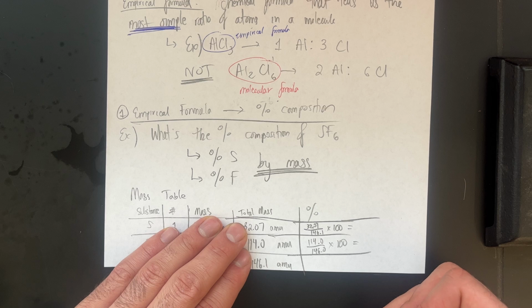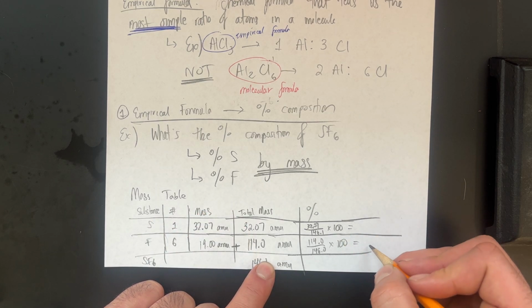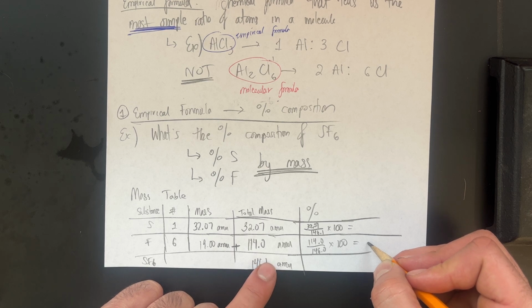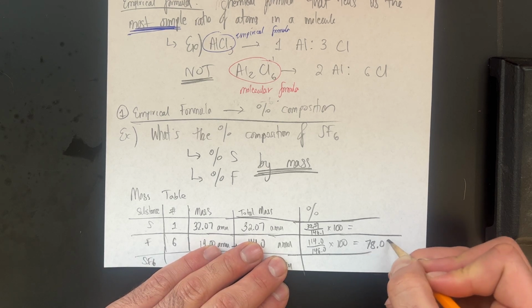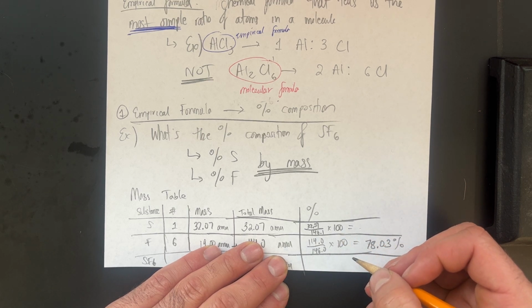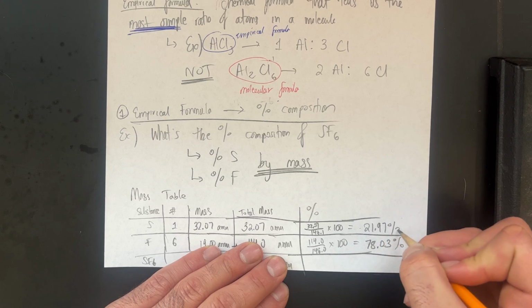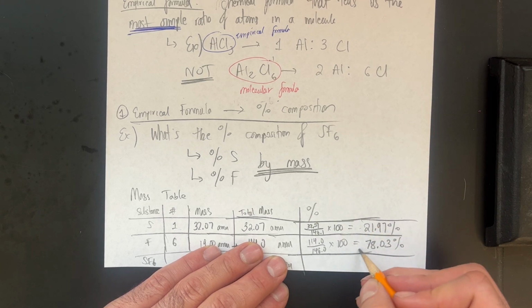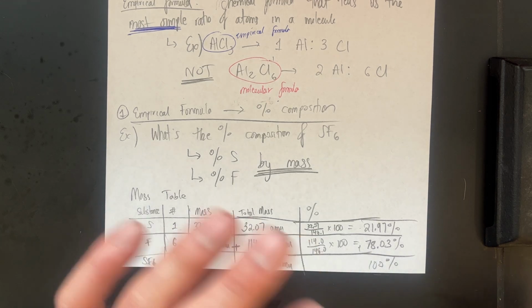For fluorine, if you put it into your calculator, you're going to get 78.03%. And for sulfur, you are going to get 21.97%. And then if you add these together, it should add up to roughly 100%.